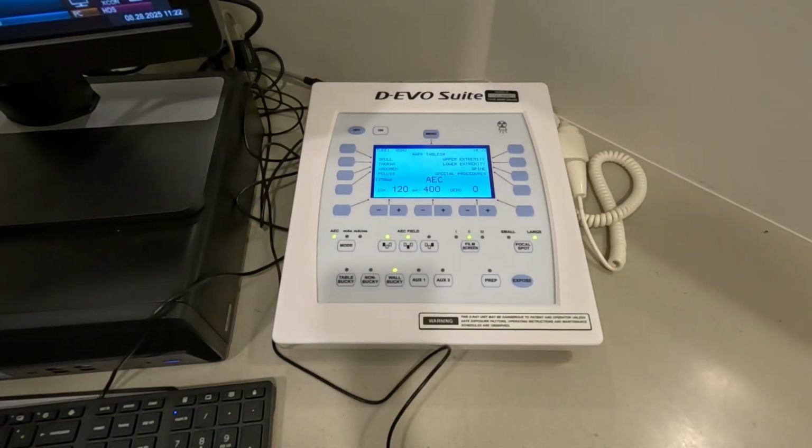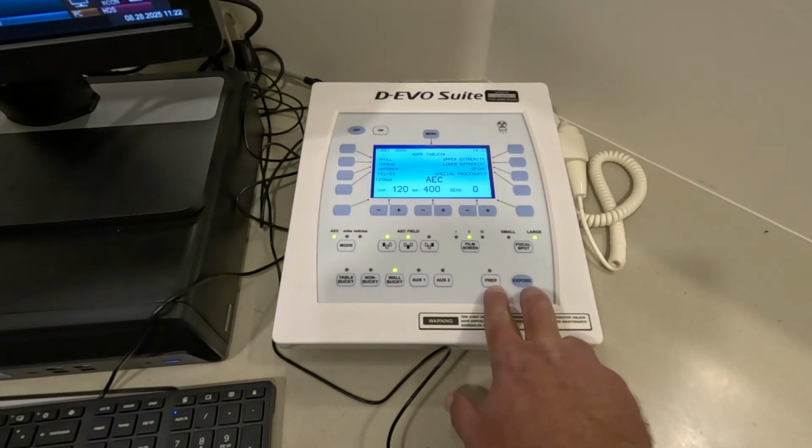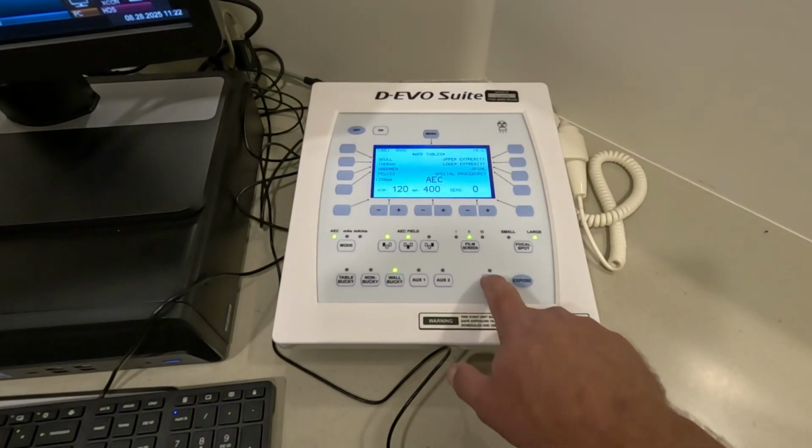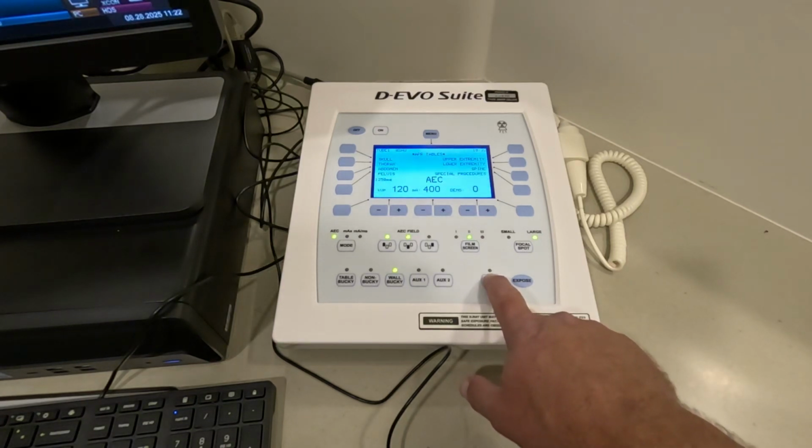You also need to understand the buttons for making an exposure. So you've got two different buttons here. One is prep, and what the prep does is it turns the rotor, and I hope you can hear this.